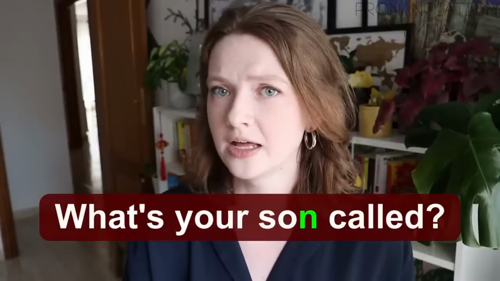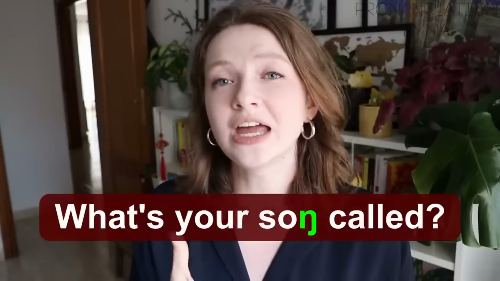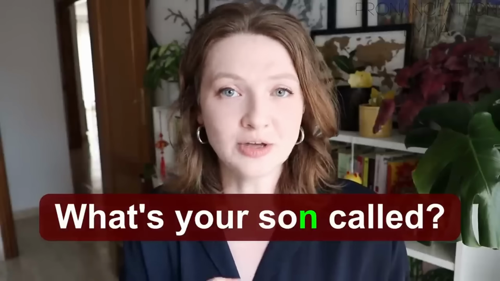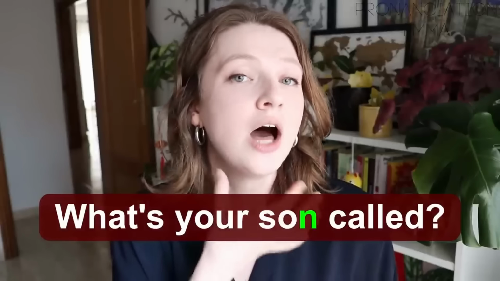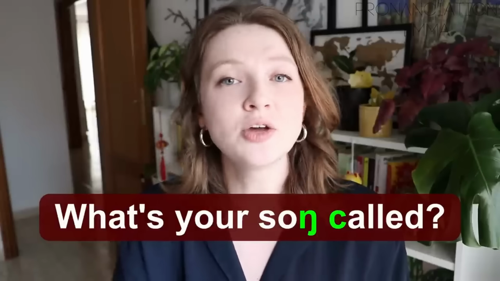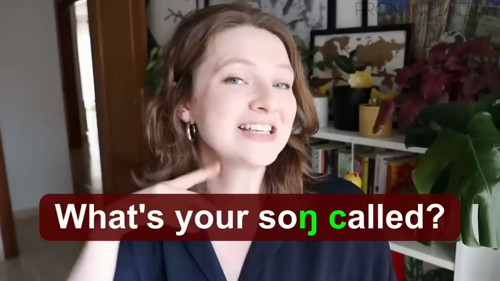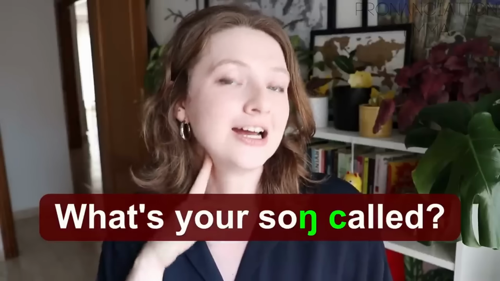That's hard to say. "Song called." It's that same ng sound that you get in words like sing, thing, and so on. So now we're changing that N in "sun" to ng because the next word starts with a K. So we change the position of the tongue so it's like the following sound, like that K, and then it becomes an ng sound.